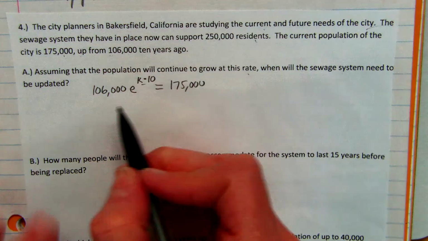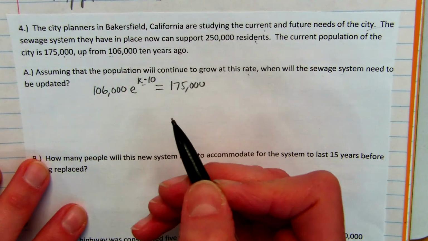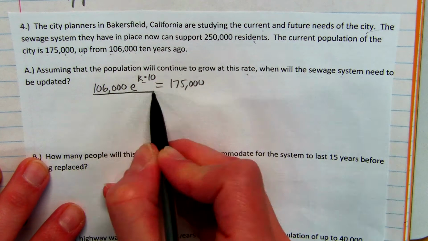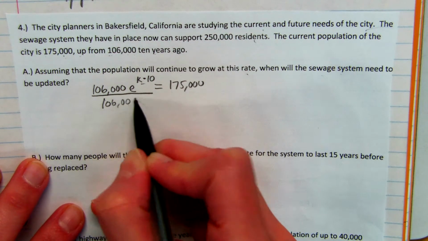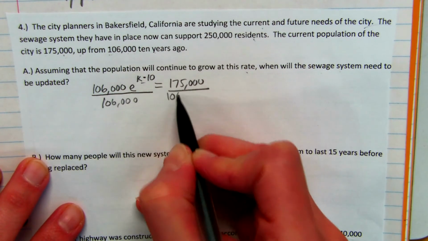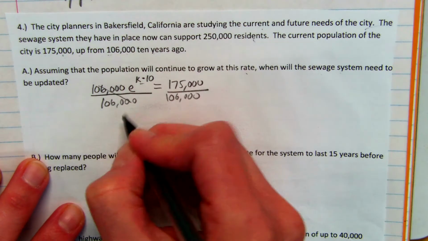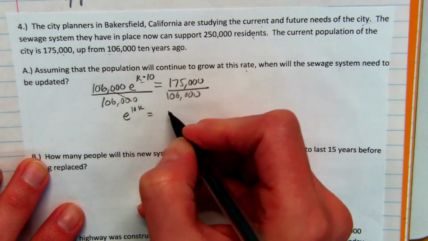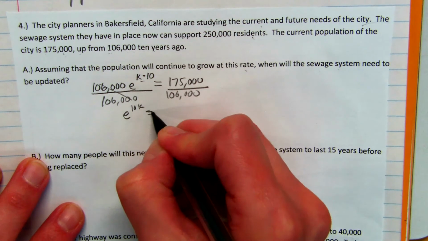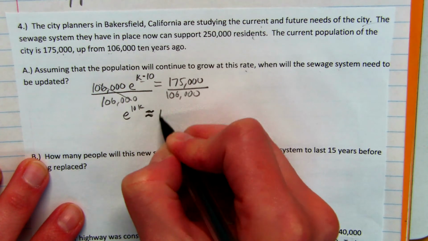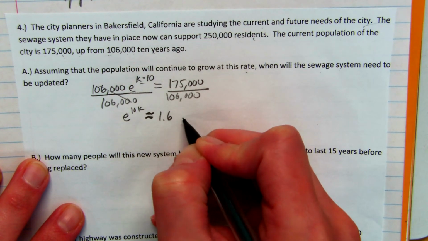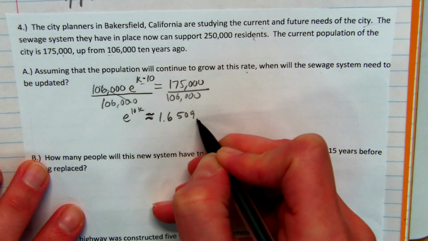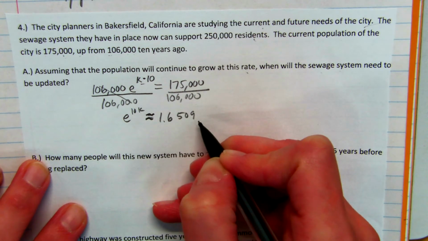So this is just an equation we're going to solve for k. What would we do first? Divide by 106,000. Good. Okay, so then I have e to the 10k equals, and this comes out to be about 1.6509. You do not want to round this off very much. You don't want to have a lot of rounding error.